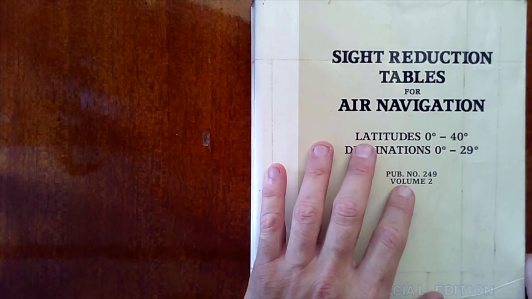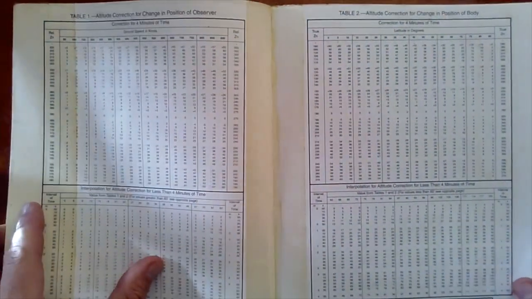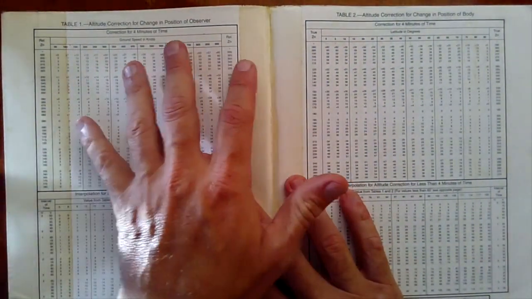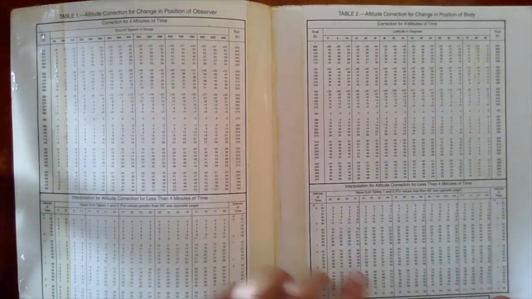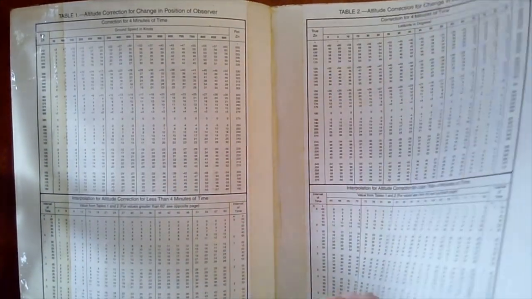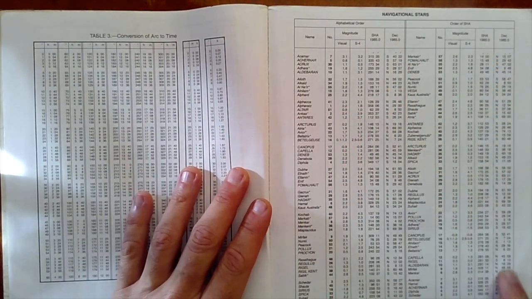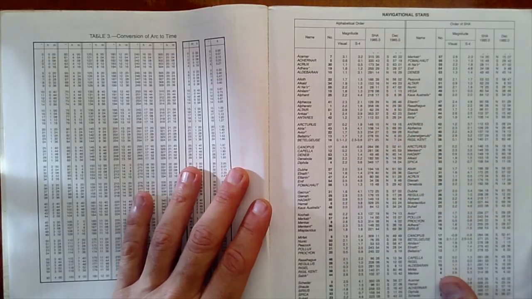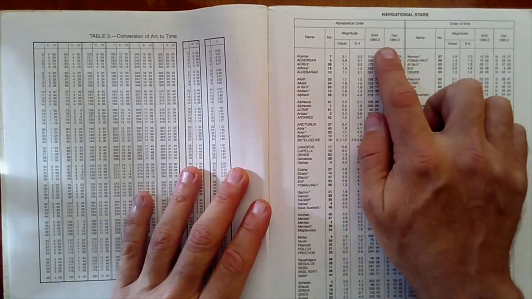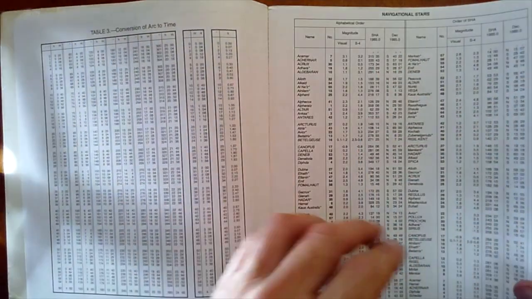Although this course does not focus on using the sight reduction tables for air navigation, I will go through them quite quickly. In the front cover, there are some tables for corrections, for changing positions of the body and changing times for the vessel that's moving. There's a neat page for navigational stars. So the main navigational stars, given their visual magnitudes, their SHA, and their declination. Of note, this volume is based on an epoch of about 10 years. So every 10 years, you do need to replace portions of this table.